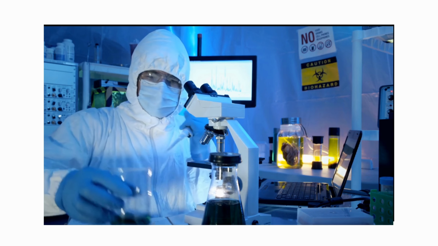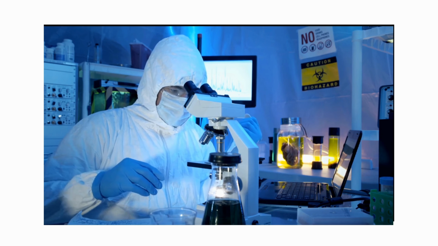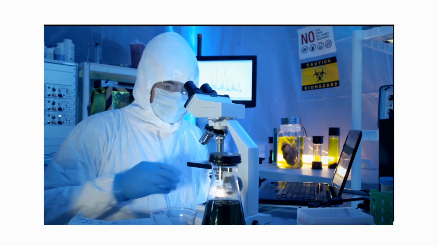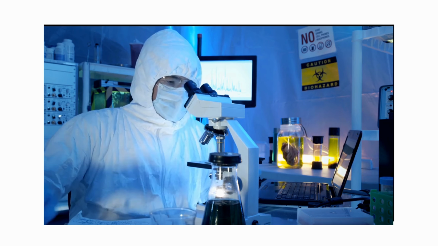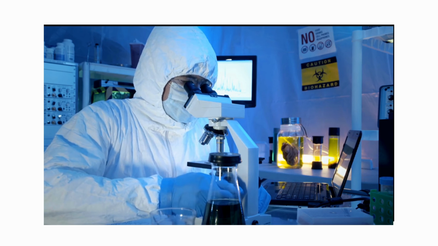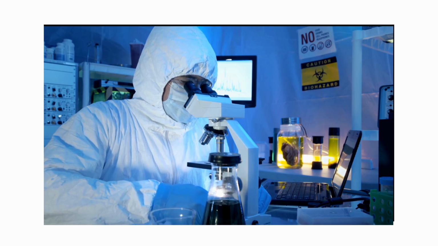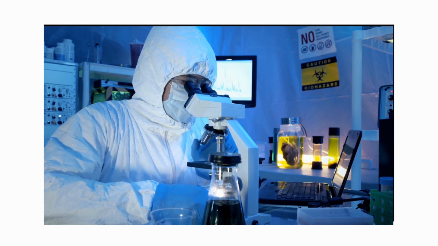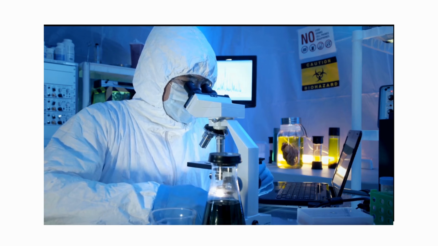Risk factors. These are characteristics or conditions that increase the likelihood of developing a disease. Epidemiologists identify and assess risk factors to determine what might be causing an outbreak or health issue. Example, smoking is a known risk factor for lung cancer.